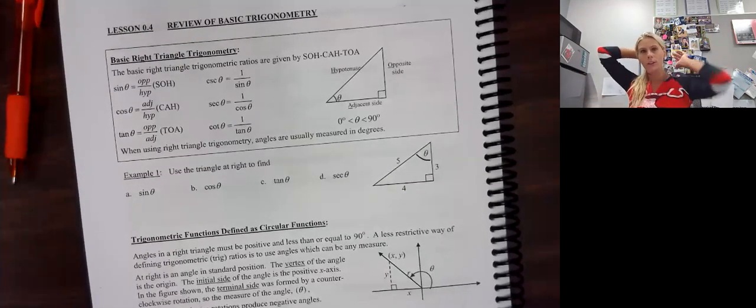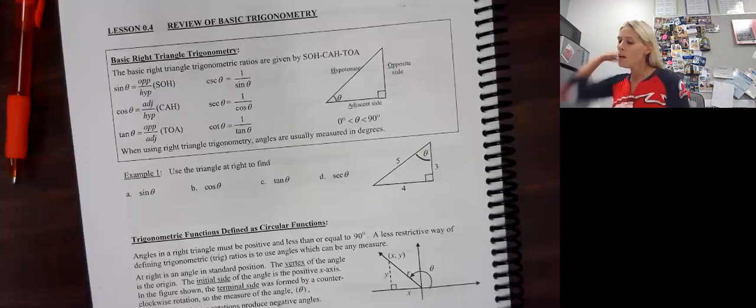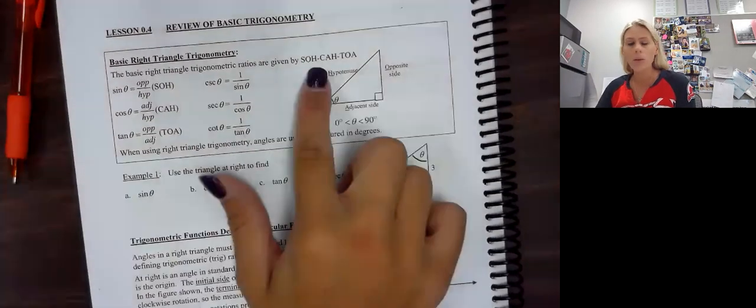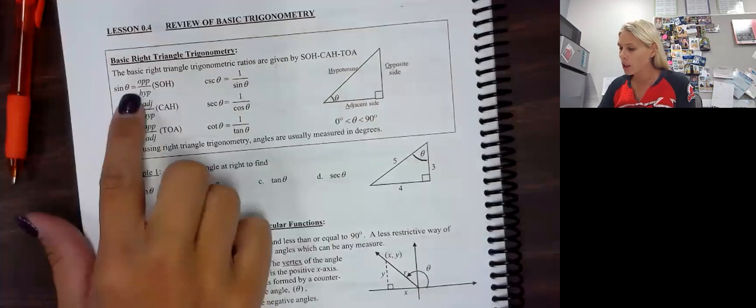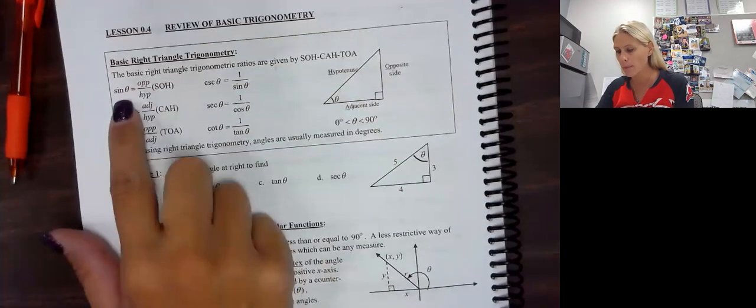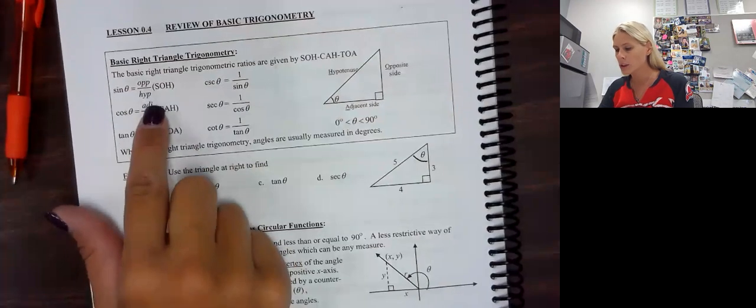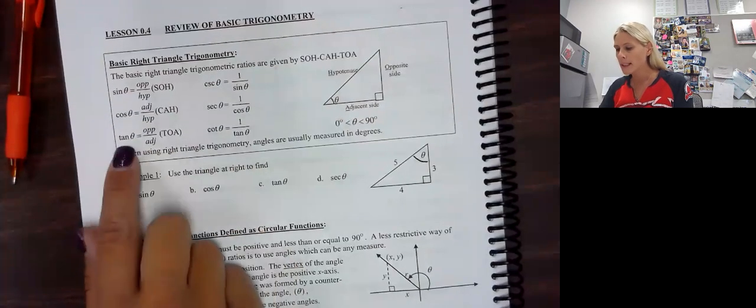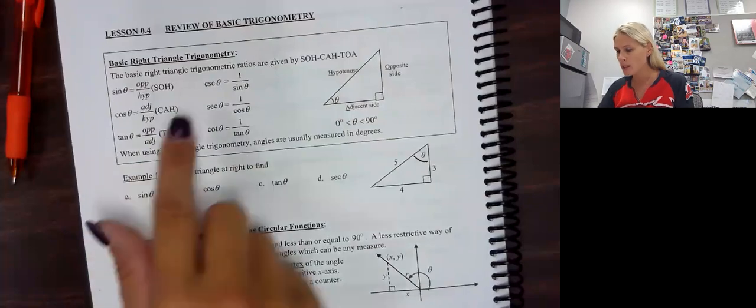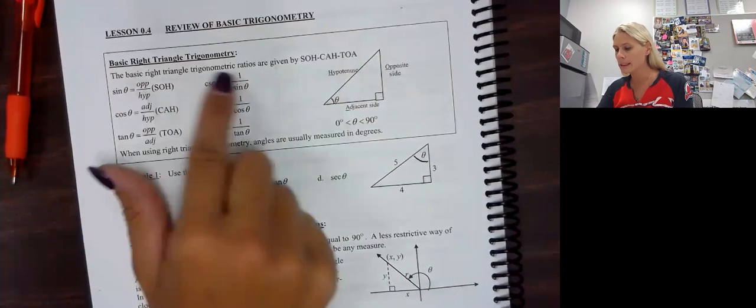So let's review some basic trig. So we have our SOHCAHTOA and our 6 trig functions. So remember that sine is opposite over hypotenuse, cosine is adjacent over hypotenuse, tangent is opposite over adjacent. Cosecant is the reciprocal of sine.